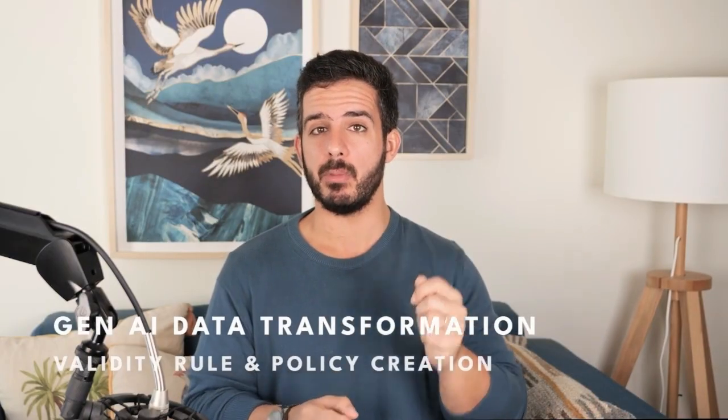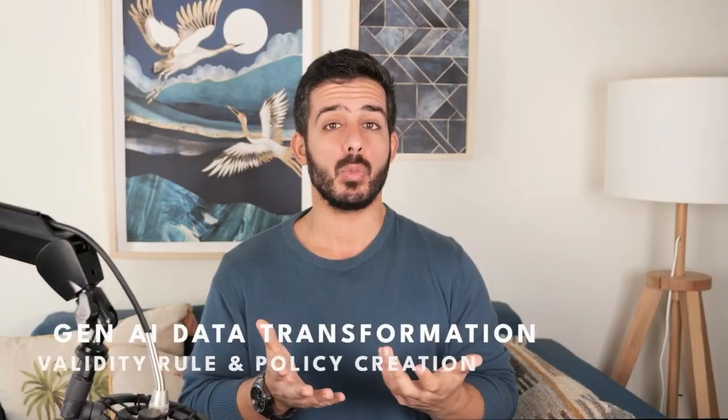Let's talk a little bit about using GenAI to generate data validity rules and policies as well. You may just want to generate validity rules in terms of a specific field, for example, being within a range, or you may want to generate policies related to data retention, related to access control, and a lot more. And if you have contextual information to help GenAI generate those rules and policies, it can definitely help you with all of these tasks. Let's take a look at how to do this.